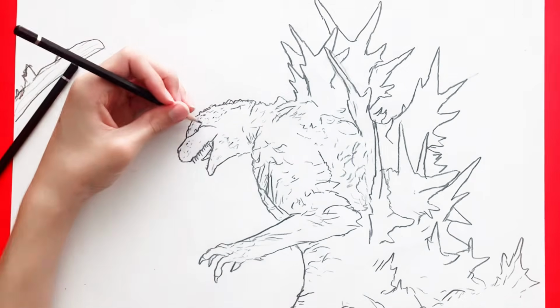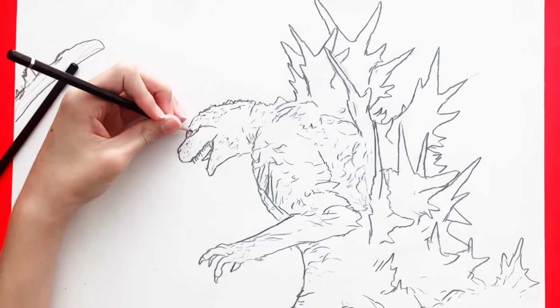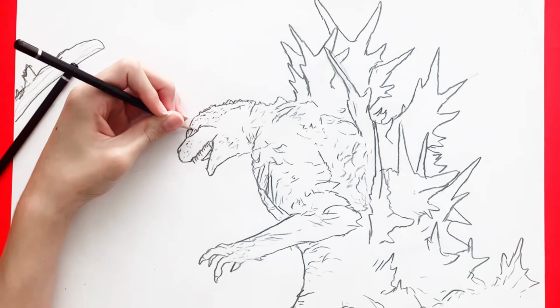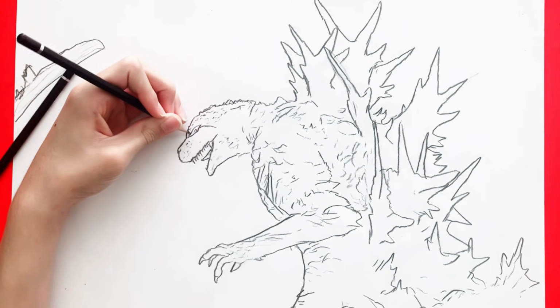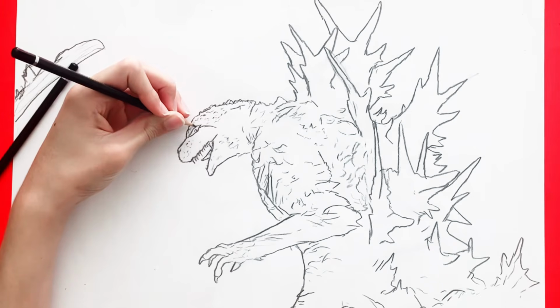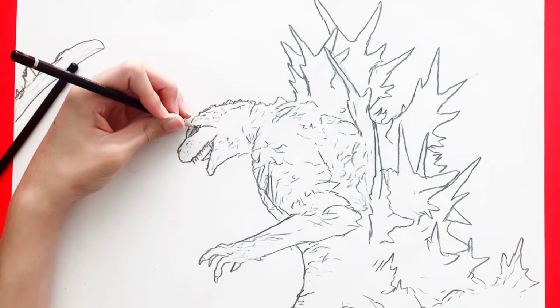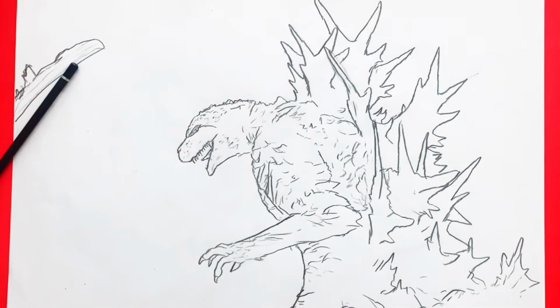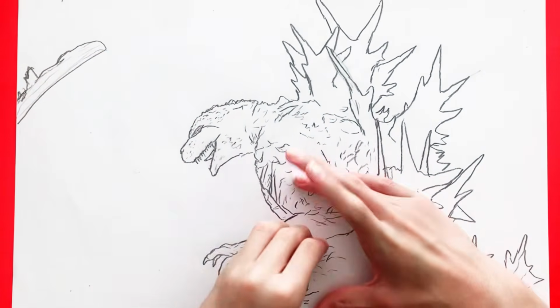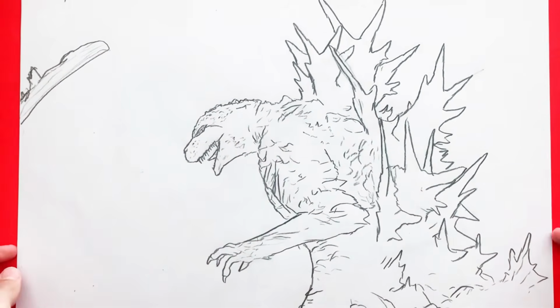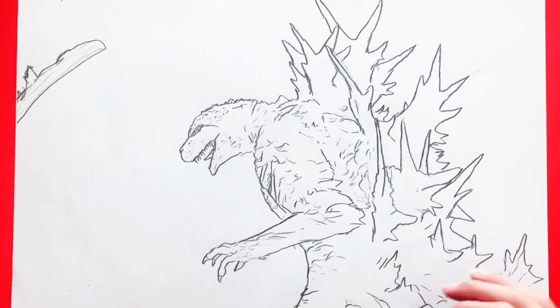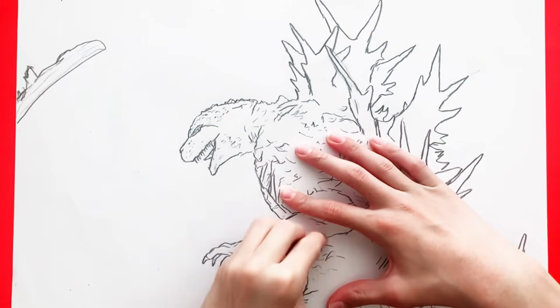So I think that's good. And now we can add this shadow part right here. So there's one more thing I want to add before I'm done, and that is I want to make him a little wider.